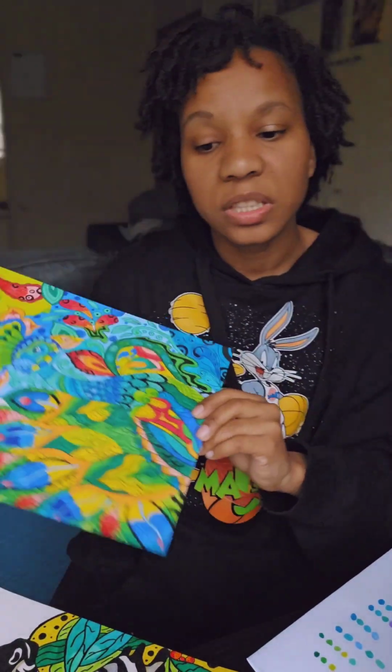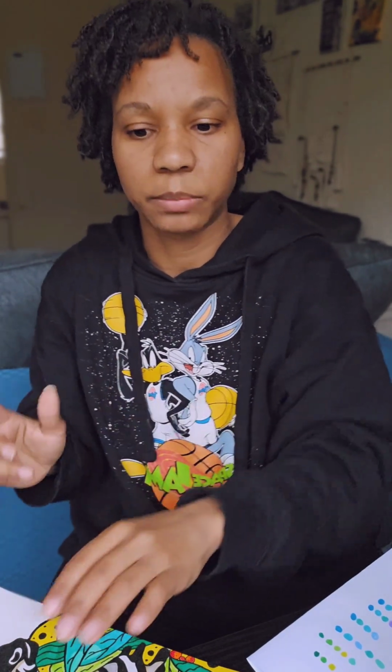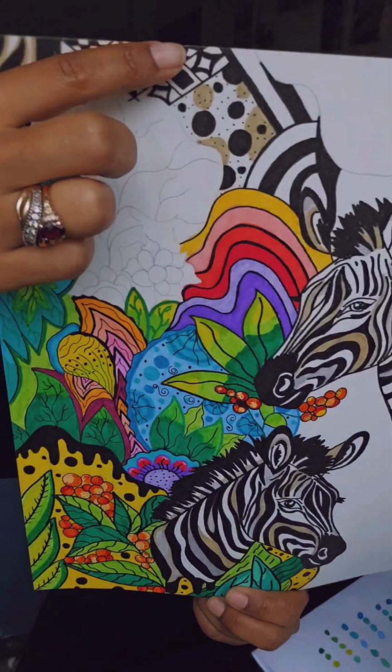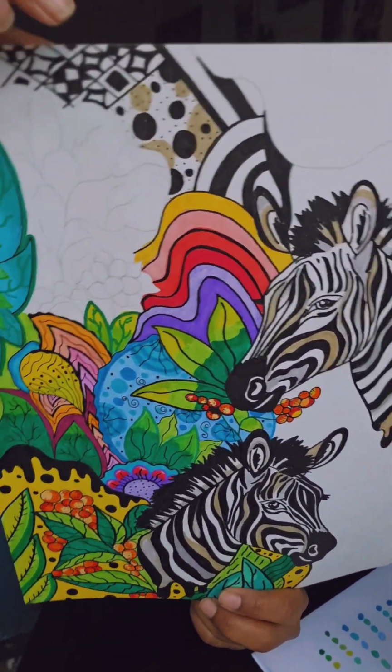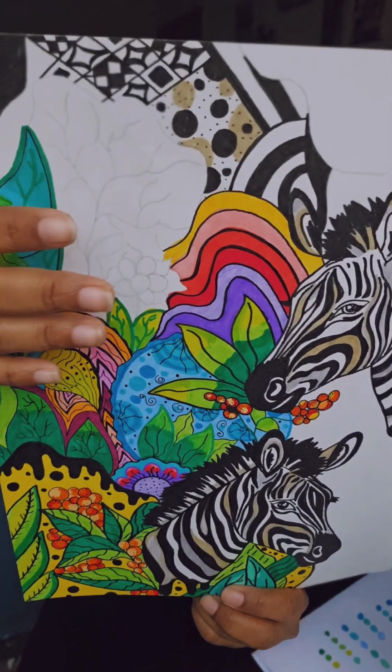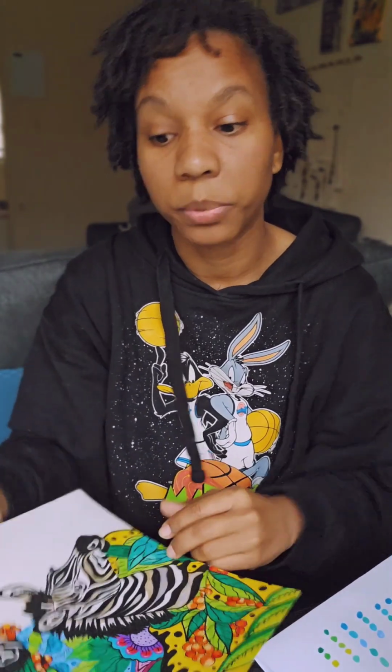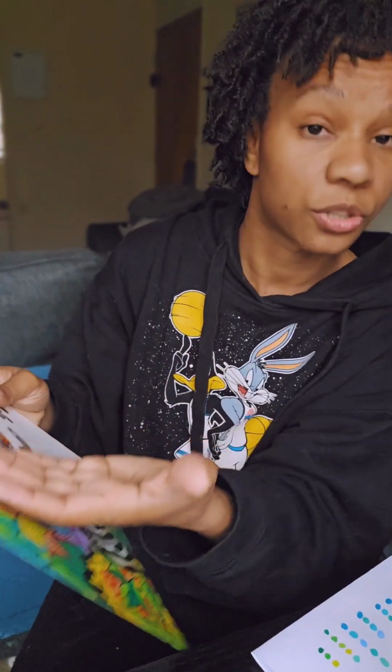So each section of the drawing has a combination. That's how I color and I draw. I go based on the color combination. Like right here, if you see up top, I added black and white with gold, and then right here we're going to add a different color combination because there's some leaves and there's some flowers.